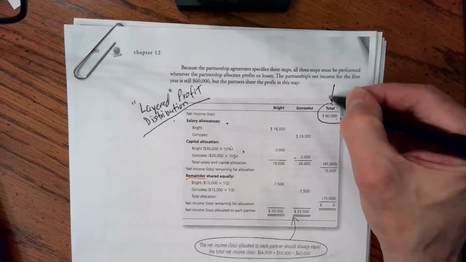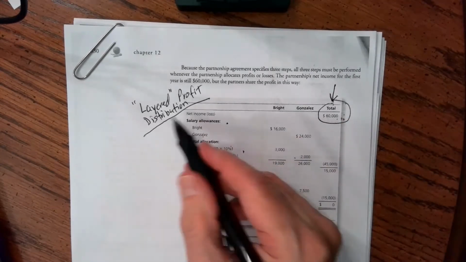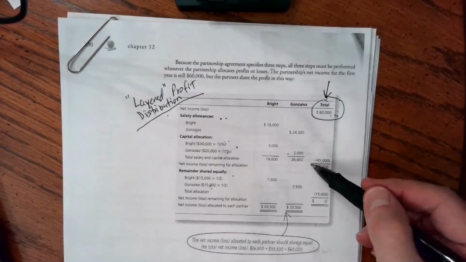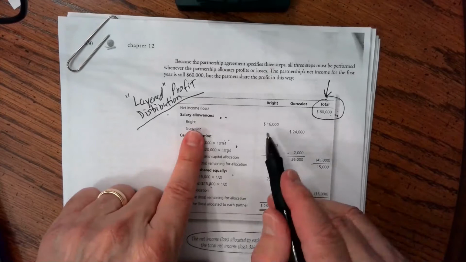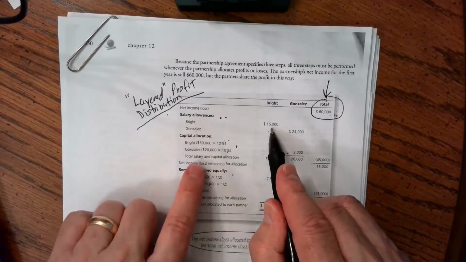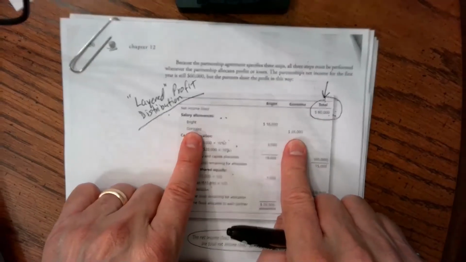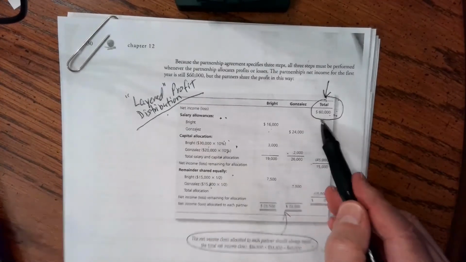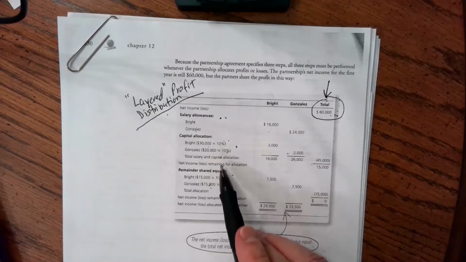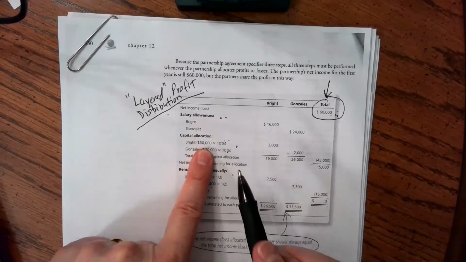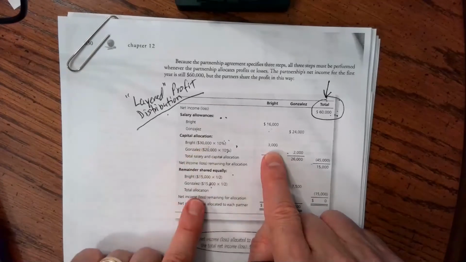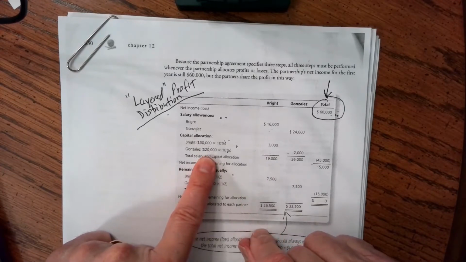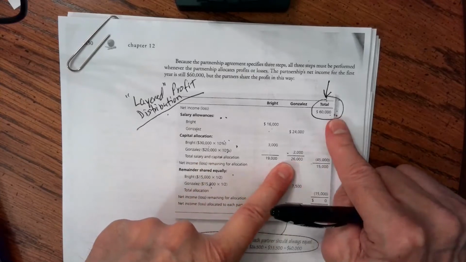So what we're doing here is allocating $60,000 to 2 partners in a layered distribution using 3 formulas. All 3 formulas. The first formula is partner Bright gets a salary allowance as negotiated of $16,000 per year. Gonzalez gets a salary allowance of $24,000 per year. Secondly, there's an allocation based on the prior year's capital balances, 10%. Bright had a capital balance of $30,000, so he gets a $3,000 allocation of the current year out of this profit. Gonzalez had a lower capital balance of $20,000 as of last year. He gets $2,000 out of the current year of this distribution.